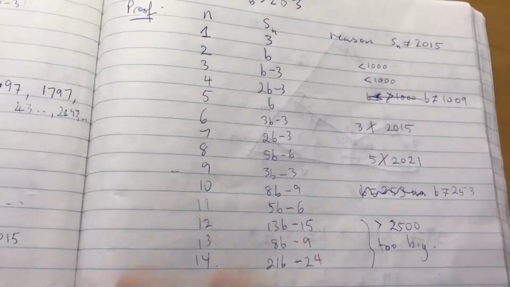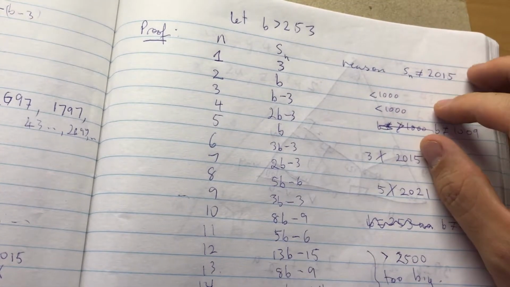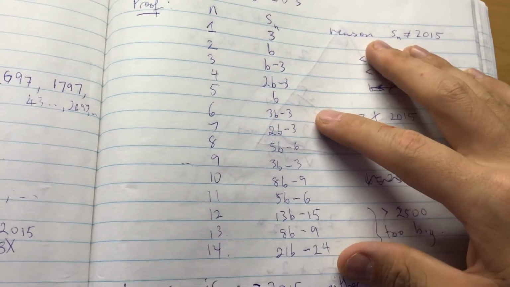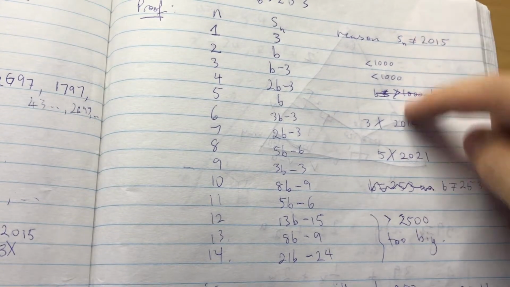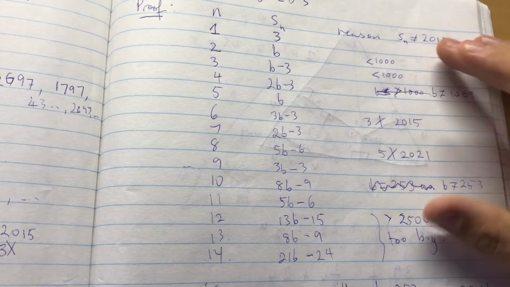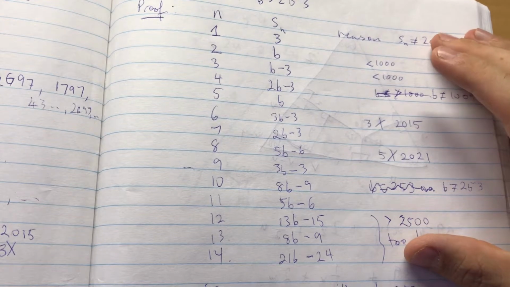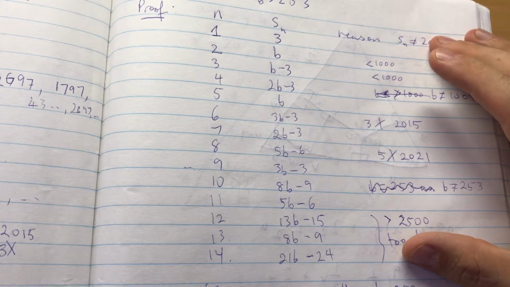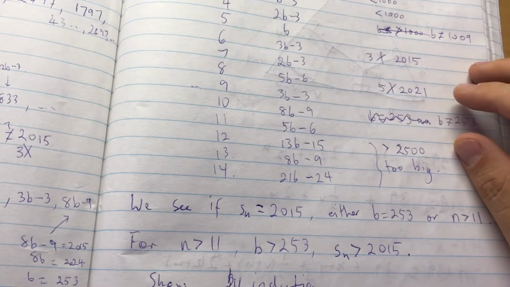Okay, so maybe we could draw a table. Let b be bigger than 253. We have some of the terms in this sequence up to n equals 14, and some reasons why 2015 can't be any of these terms. It's not quite a proof, but maybe it's the start of an induction. Okay, so let's start an induction.